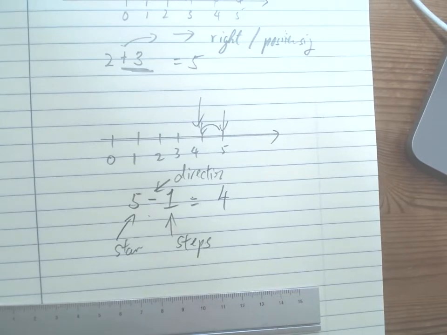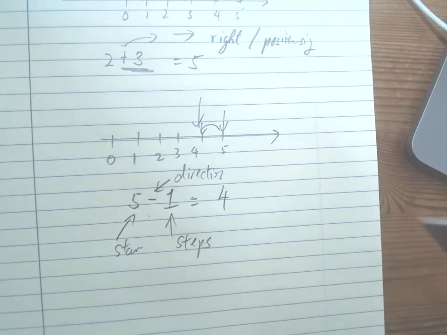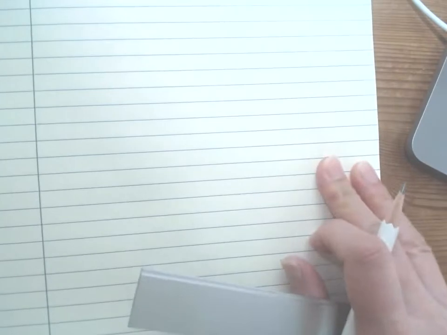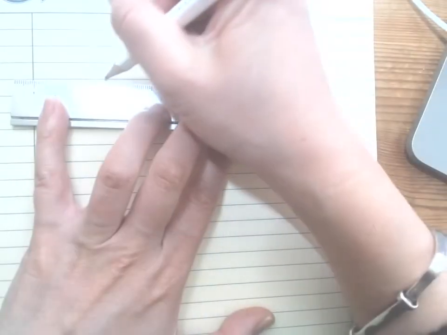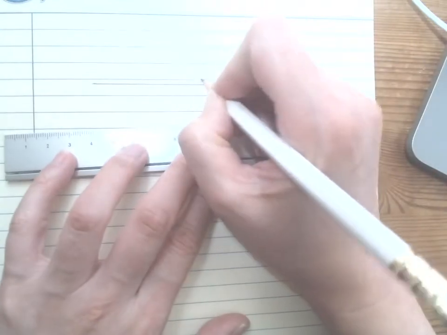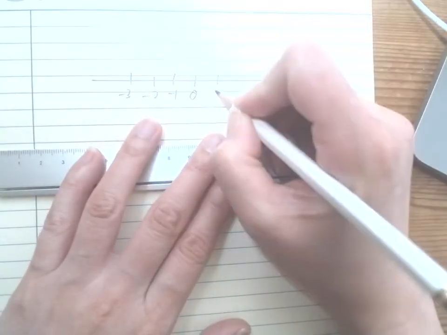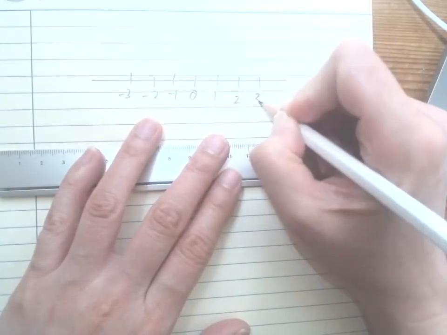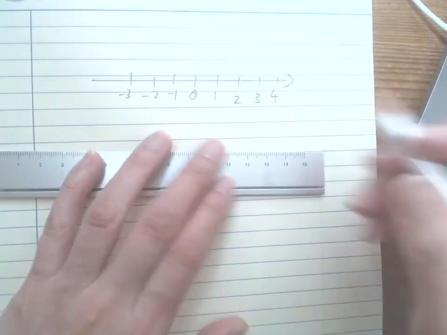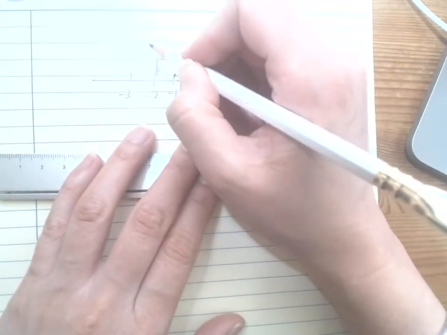Now, we are going to relate that to directed numbers. So the first level is very familiar. Now we know the left side of 0 is negative. So we can start with negative 2.